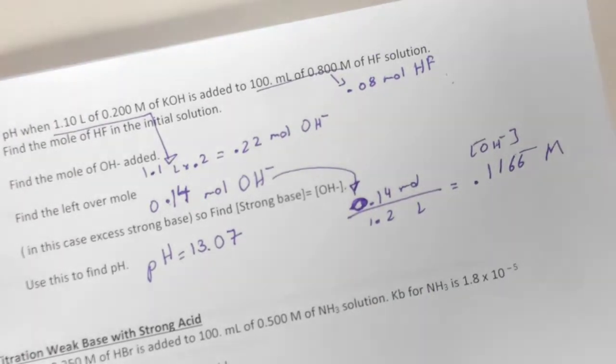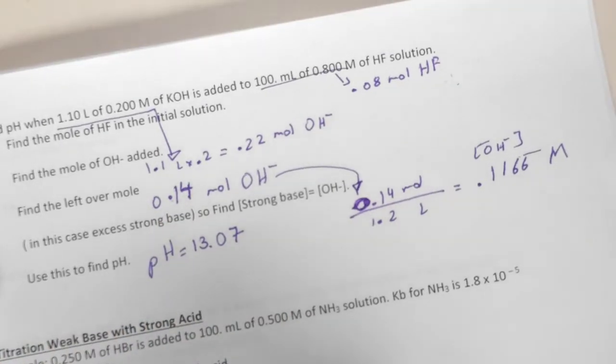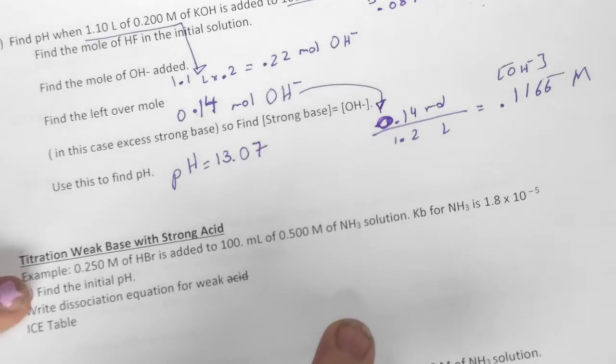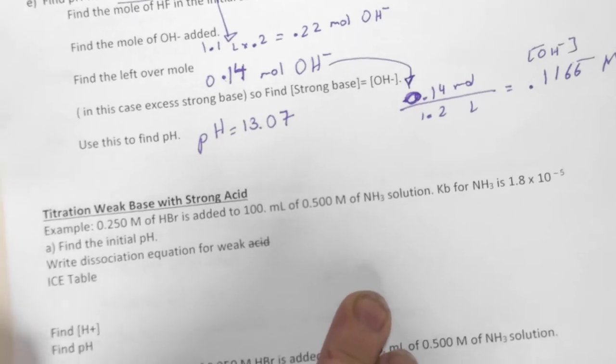It's getting more basic and basic because you're adding more base. All right, hopefully that makes sense. Now I'm going to do backward. So we're going to do weak base with a strong acid. Same idea, we just flip it. Instead of weak acid, strong base, we got weak base, strong acid. So let's take a look.